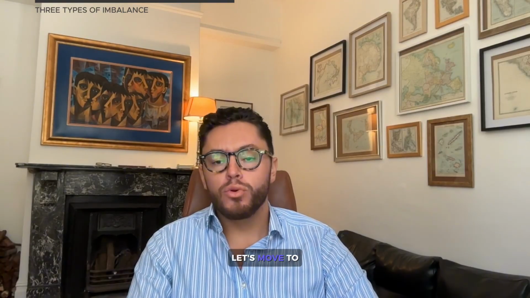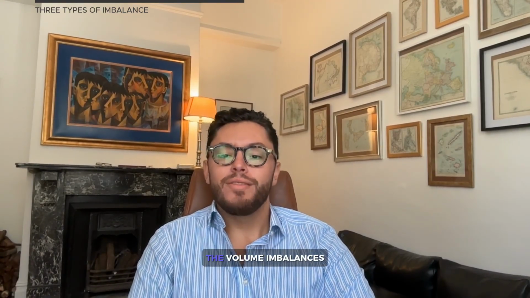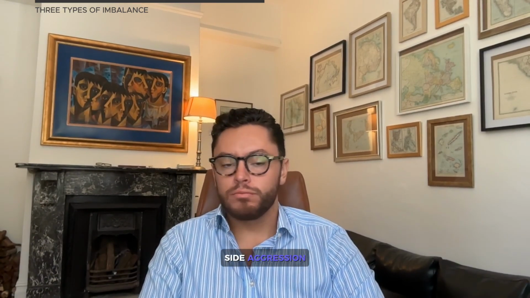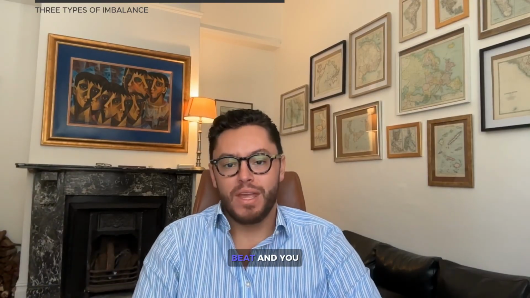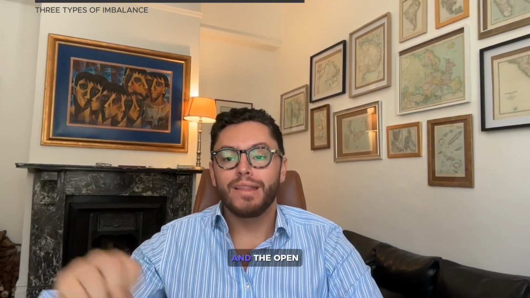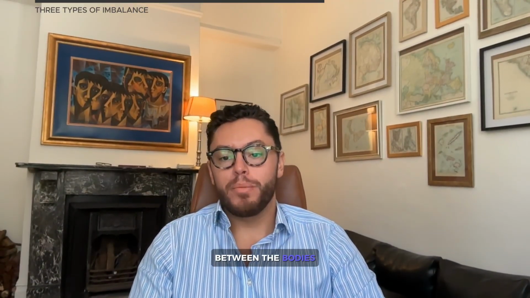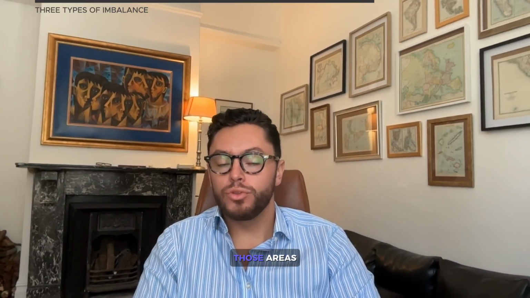Now let's move to number two, the volume imbalances. A volume imbalance is pure one-sided aggression. That's it. This happens when buyers flood the ask or sellers hammer the bid, and you get a gap between the close of one candle and the open of the next. So it's not a weak overlap, it's a clean gap between the bodies. This tells you where real conviction enters the market, when the real movement starts, when one side completely dominated. And just like the fair value gap, price often snaps back to those areas.